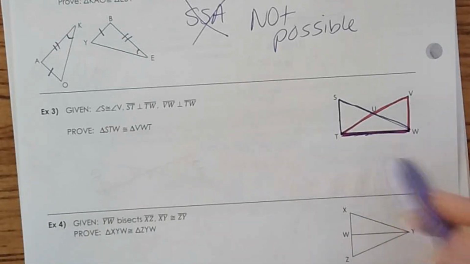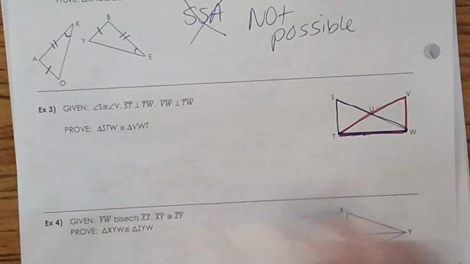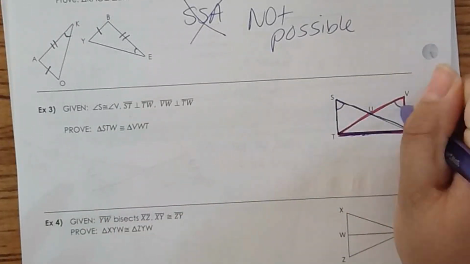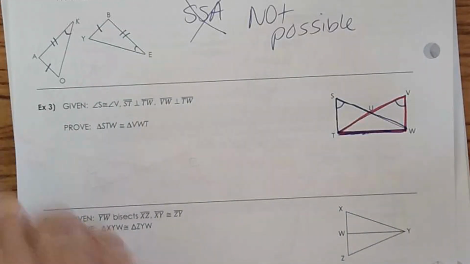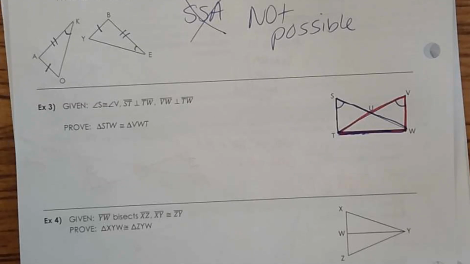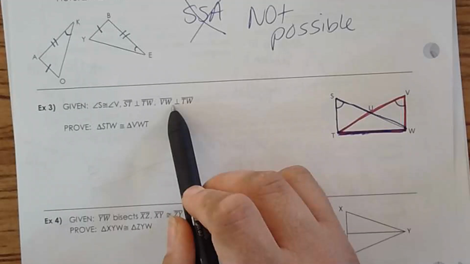But let's see what else we have. Let's mark up the diagram for everything. So we have S is congruent to V. Here's S, here's V. And then we have a couple of perpendicular segments, which means I don't know this yet, but I'm going to eventually get that the two angles are going to be right angles, because we know if perpendicular, then right angles. But specifically, where are they?